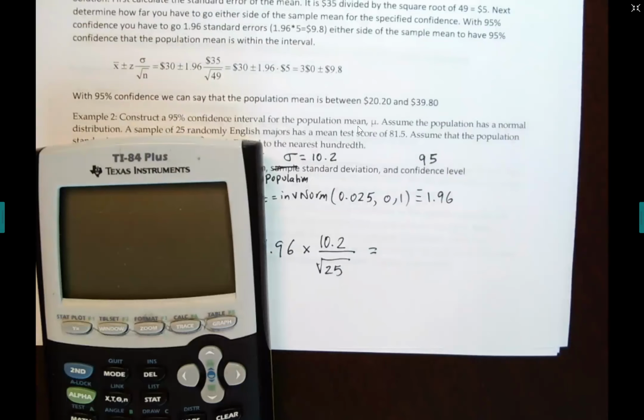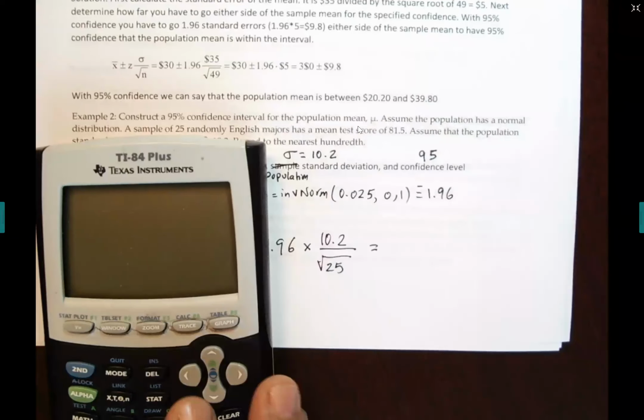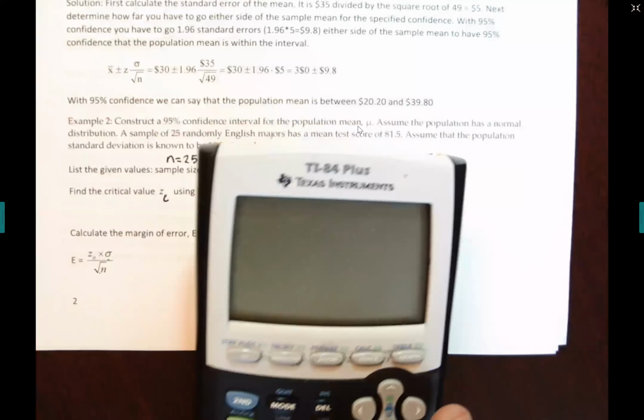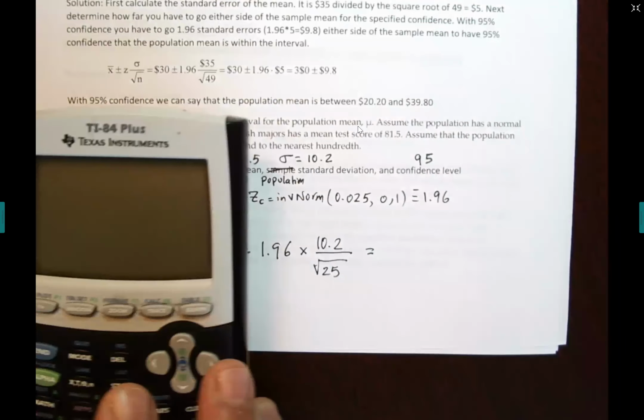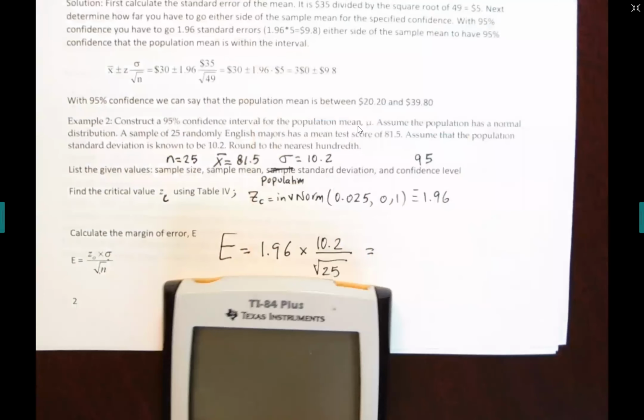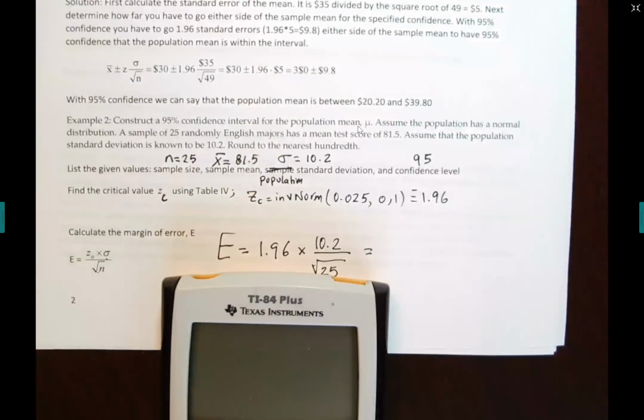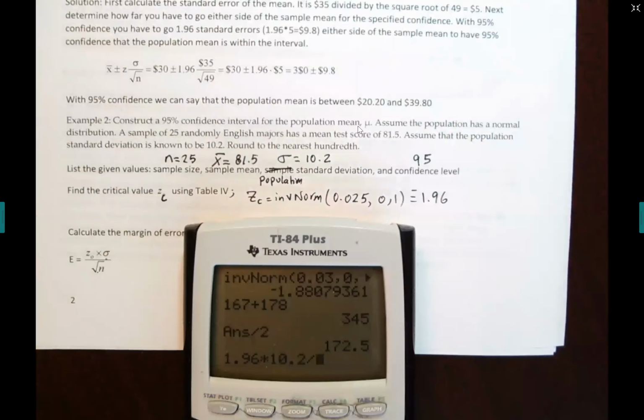Once I'm done with one interval, you're going to see that everything will be pretty much the same. So it will be, let me turn the calculator on, 1.96 times 10.2 divided by the square root of, what is n? 25, which is 5.